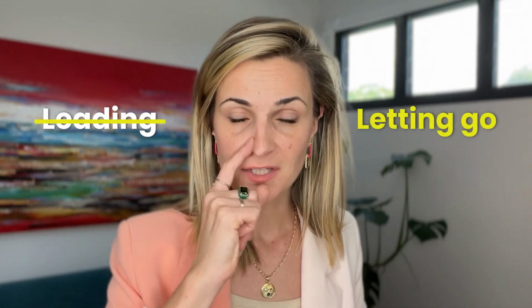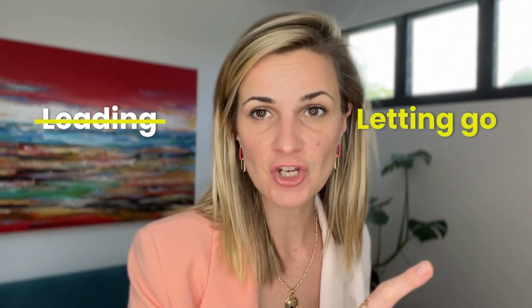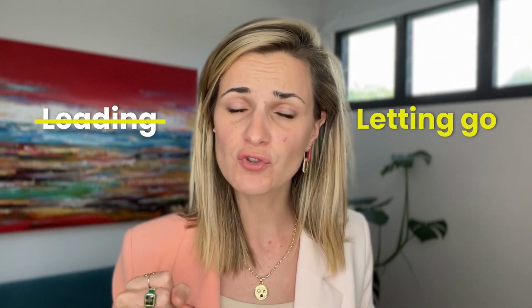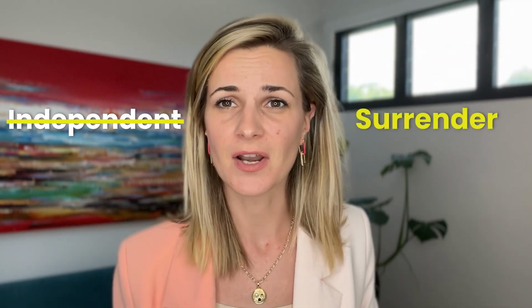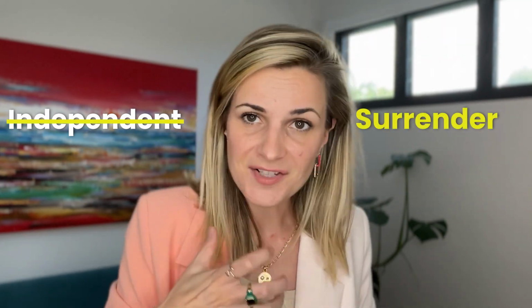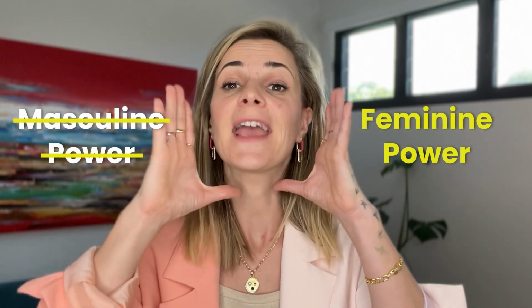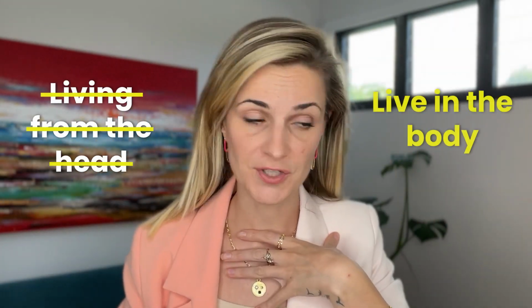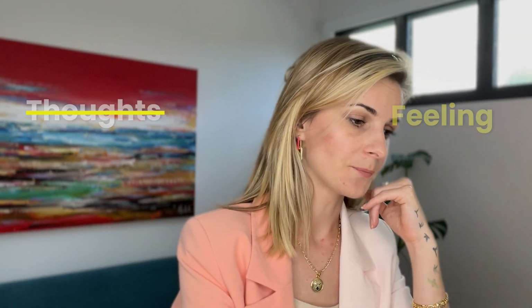This means switch from initiating constantly to letting men initiate. From being so uber duper independent, like your life depends on it, to actually practicing surrender, right? From masculine power to feminine power, from your head. So many women live in the head. We need to live in the body. And from thoughts to actually feeling, learning how to feel again.